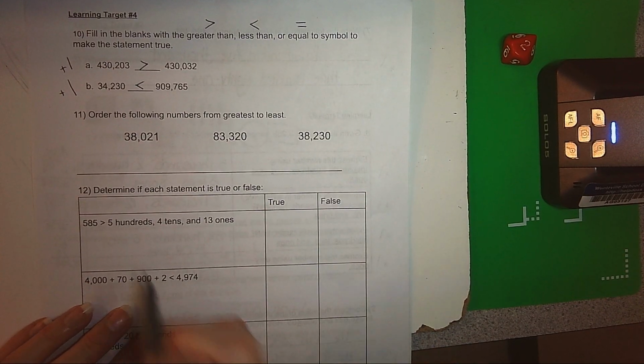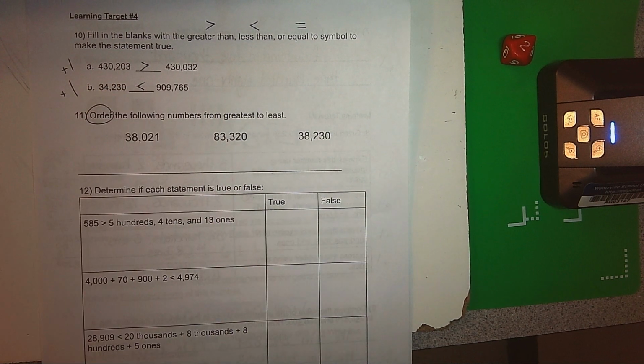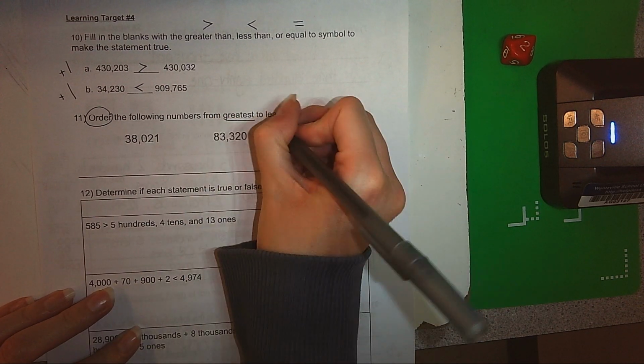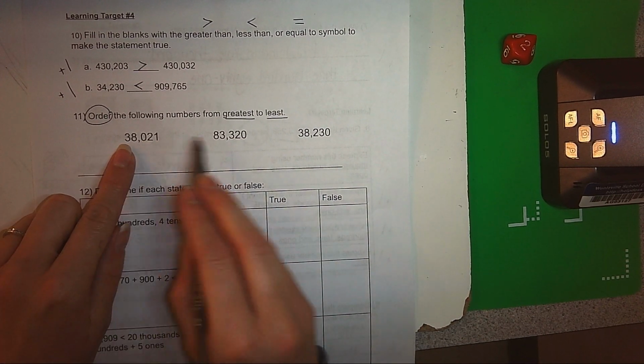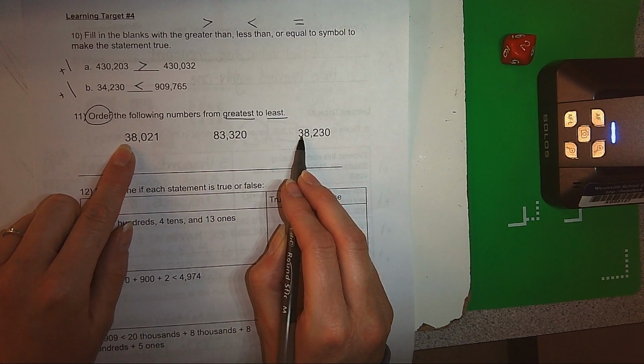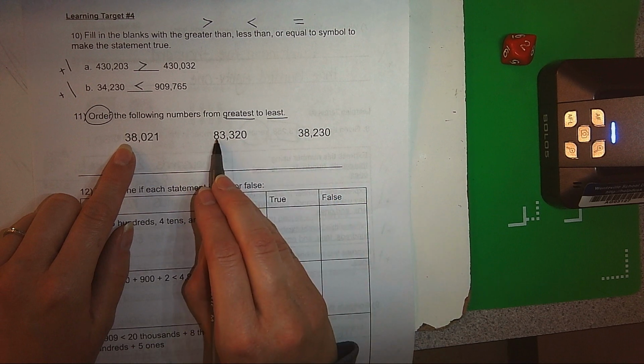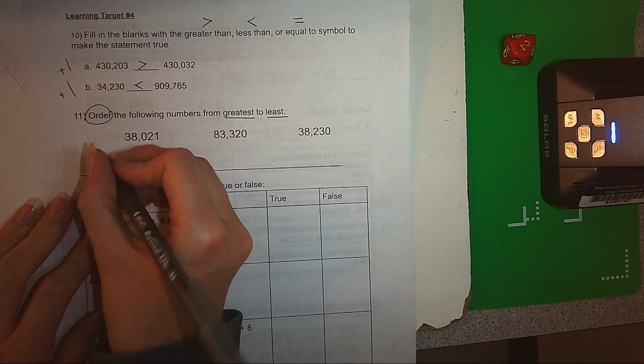The next question asks us to order the numbers. Ordering is just like comparing, but with more than 2 numbers. We're going to put them in order from greatest to least. So the thing I need to look for first is which of these is the largest. They all go to the 10,000s place, but 8 10,000s is significantly more than 3 10,000s.